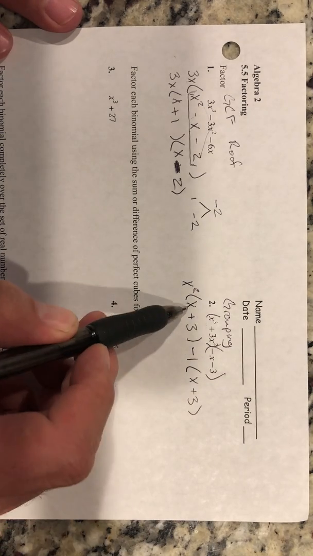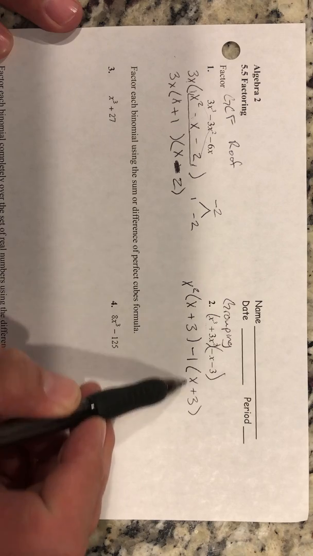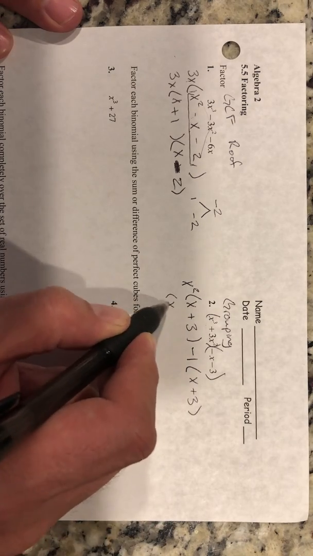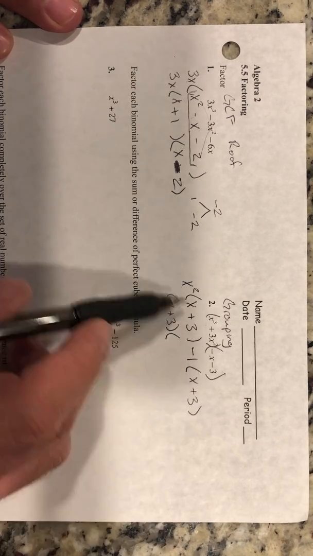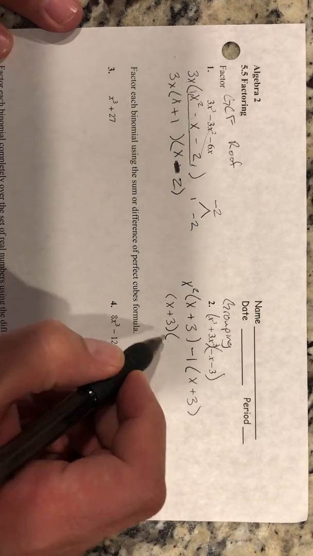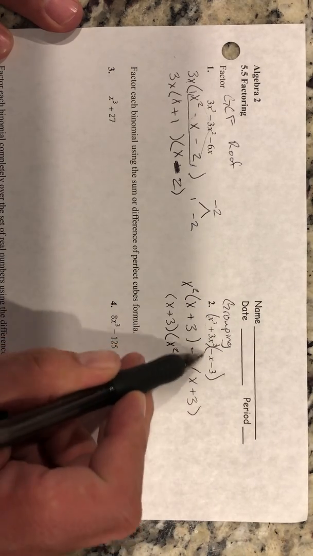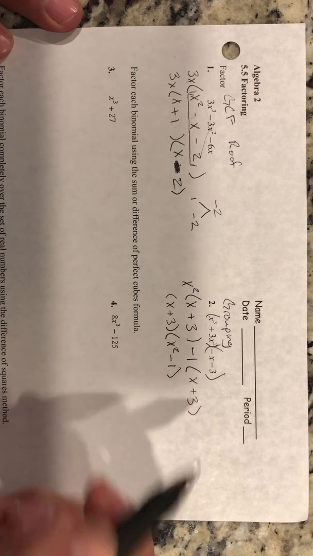And so this is what we're looking for. We're looking for the same factor inside parentheses. So I go ahead and write that out. And then I take this term, x squared, and this term of negative 1, and I make that my second factor.